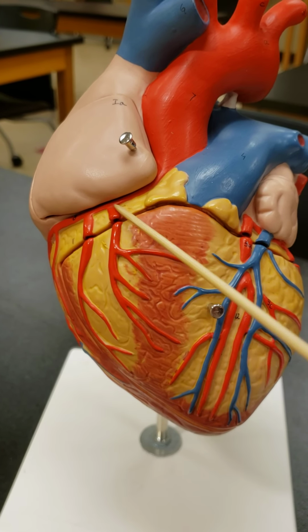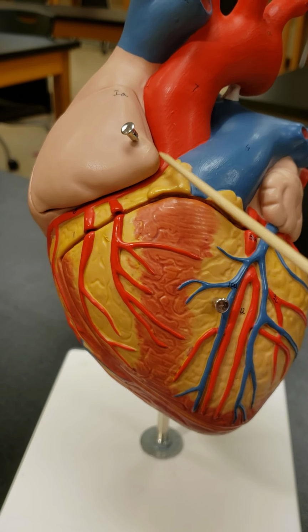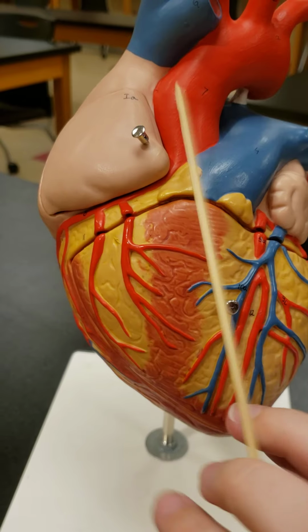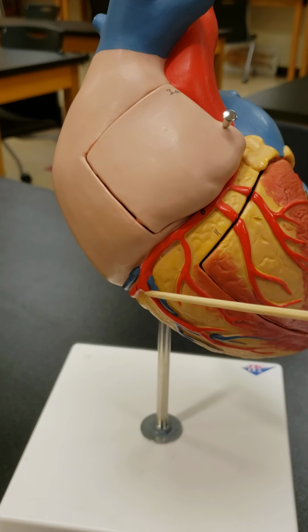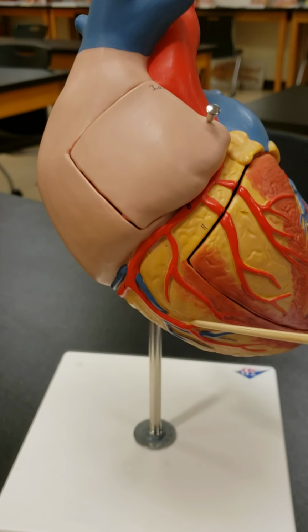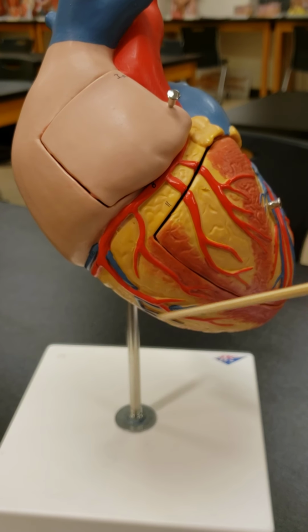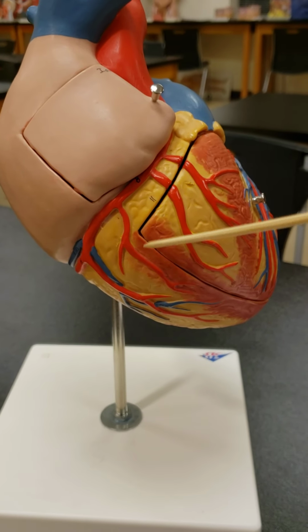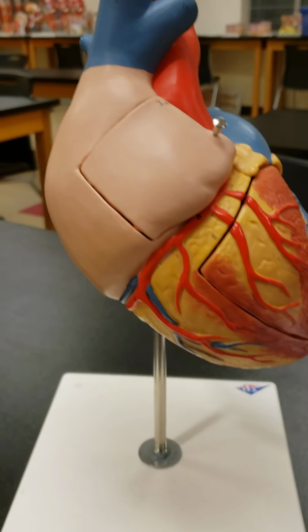You have the right coronary artery that flows onto the right here underneath your right atrium, and then along the side of your heart, it's going to branch off, because every time arteries and veins branch, they change names just like roads. And this ends up becoming your right marginal artery. So your right coronary artery turns into your right marginal artery.